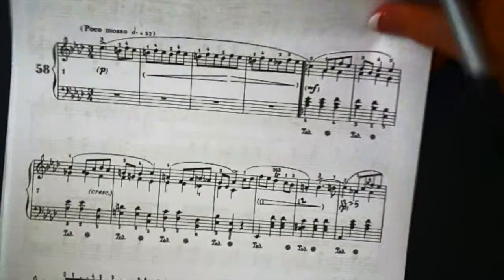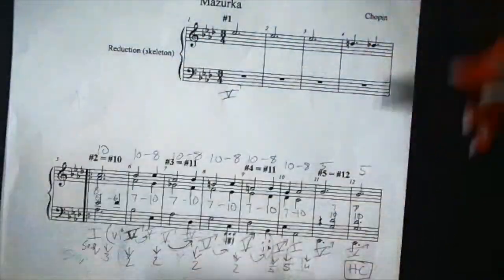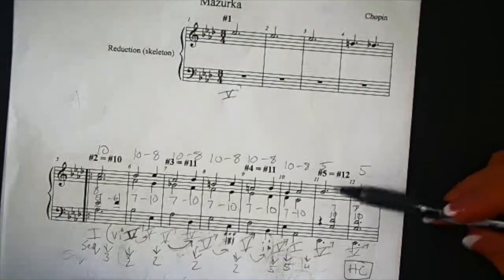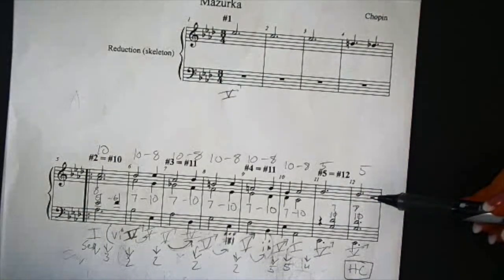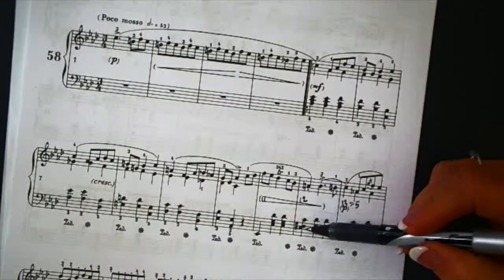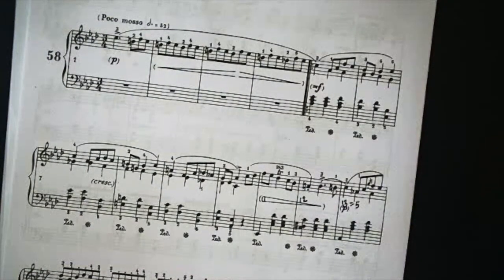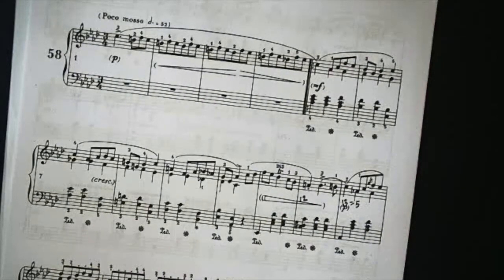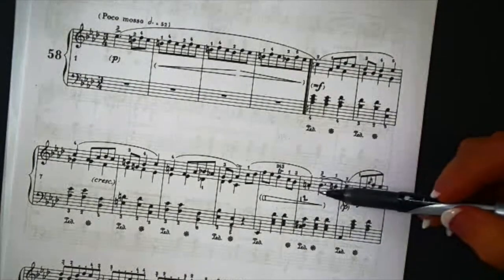Notice that on my skeleton version, I don't have any of the ornamentation. I just have pure B flat in the right hand. The A natural, C, and F sharp, A, C, it's a diminished triad. That's an ornament.